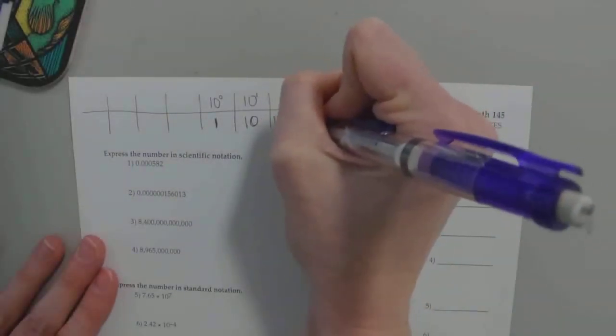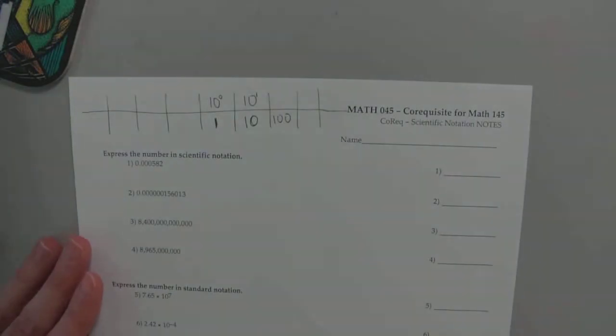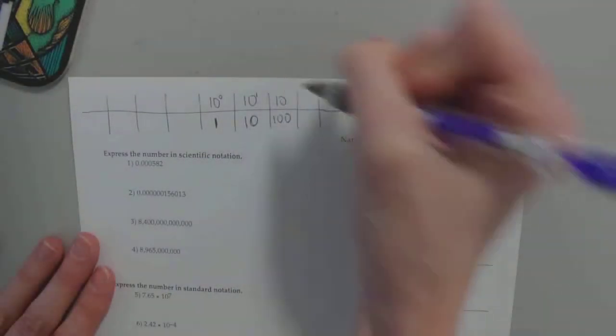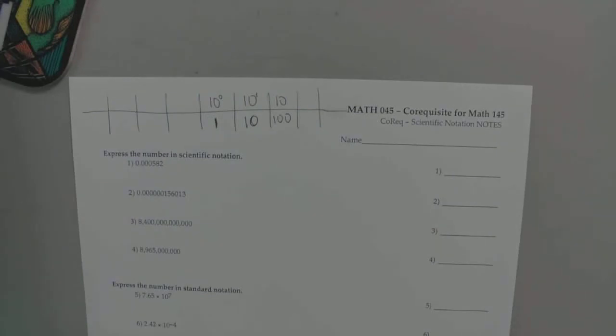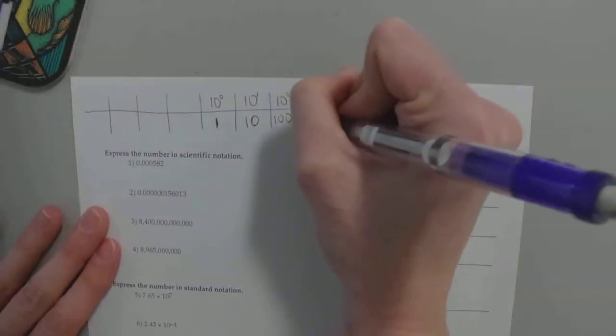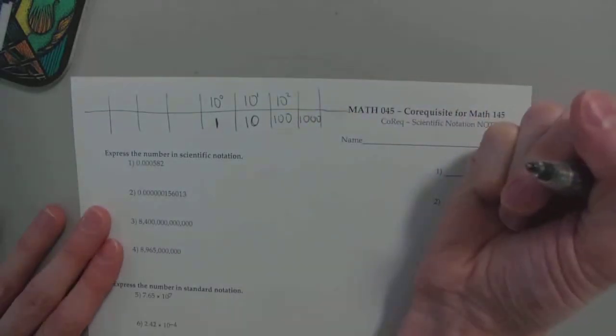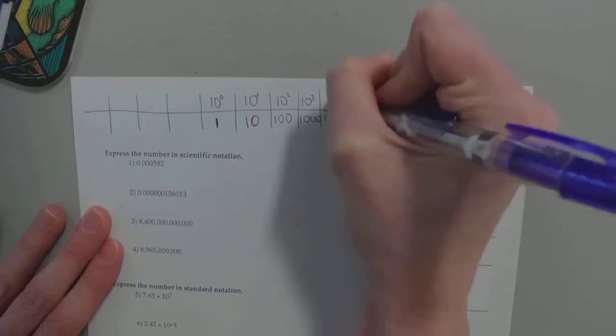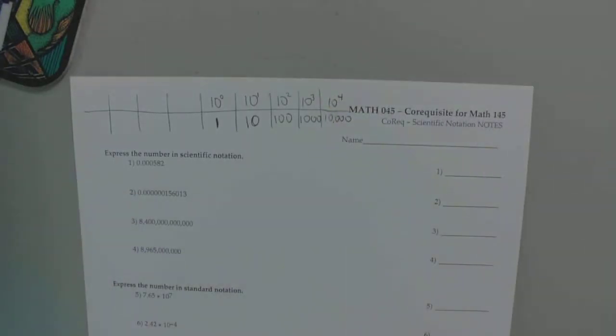How do you write 100 as a power of 10? 10 to what power? The second, right? 10 squared is 100. You see what we're doing? We're just taking 10 times itself once, 10 times itself twice. So what's 1,000 going to be, guys? 10 to the third. And what's 10,000 going to be? 10 to the fourth, and so forth. I probably went backwards, I have this flip-flopped. That's okay, it won't really make a difference.